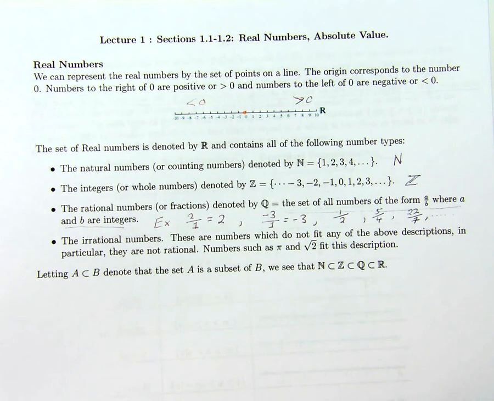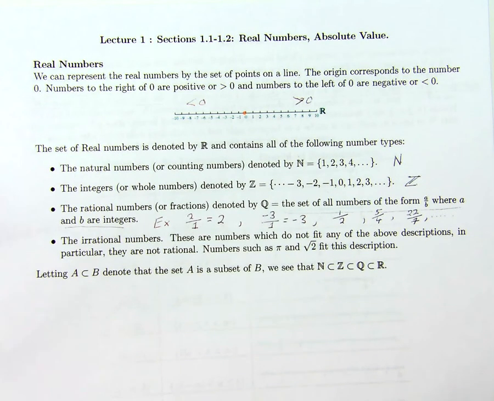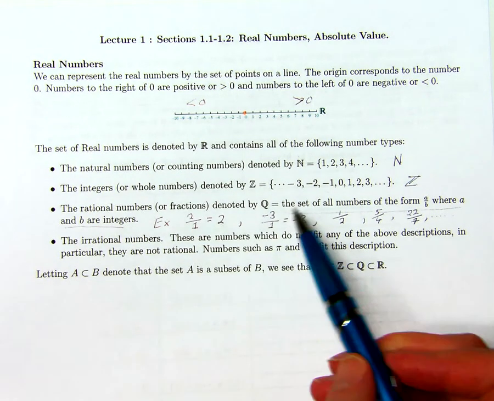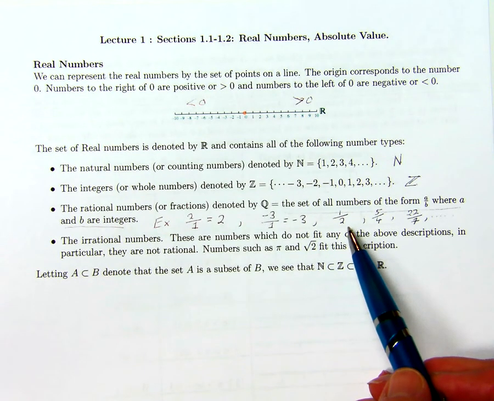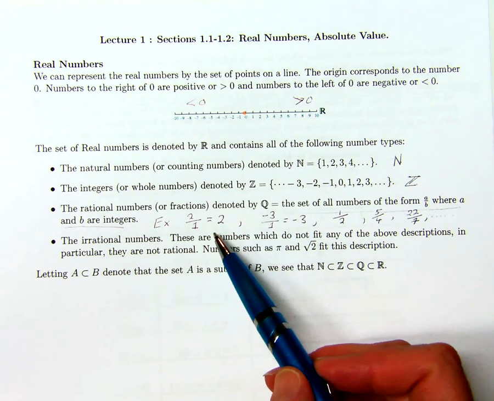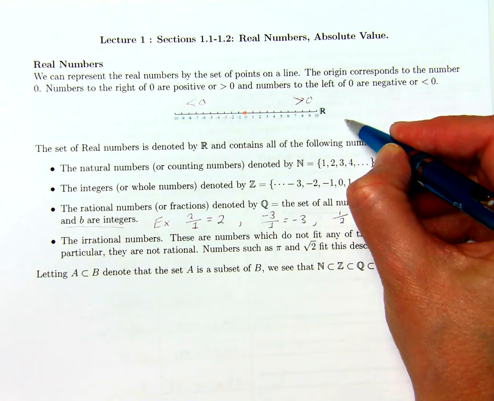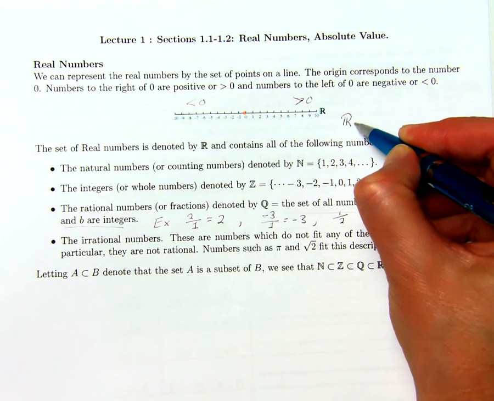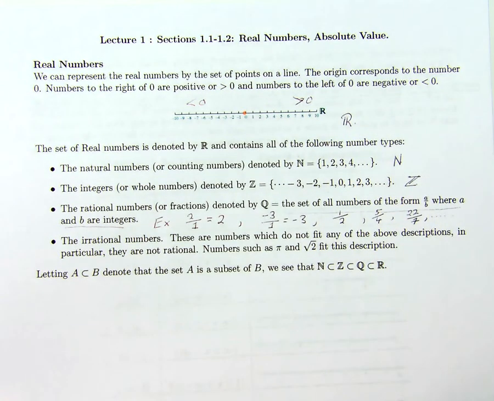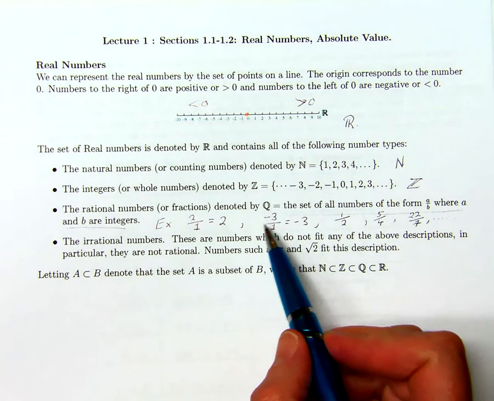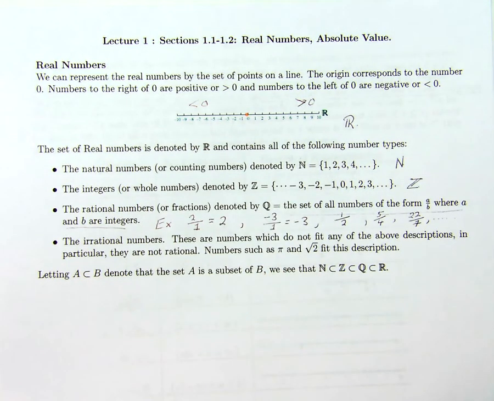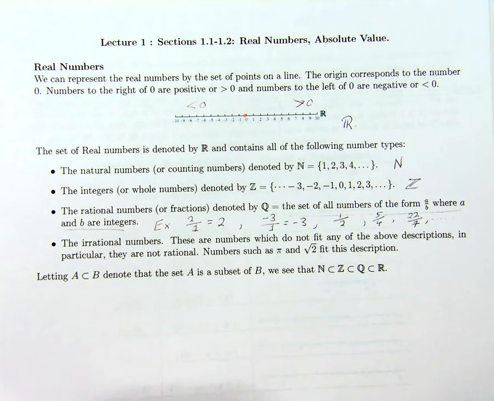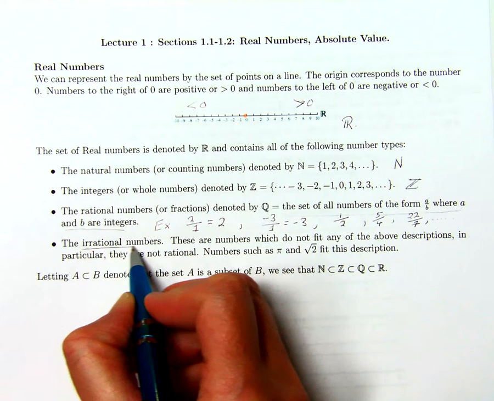Now, the set of real numbers is even bigger than the set of rational numbers. So we give the entire line the name R, and that stands for all of the real numbers. The ones that are missing out of the rational numbers are the non-rationals, or irrational numbers.